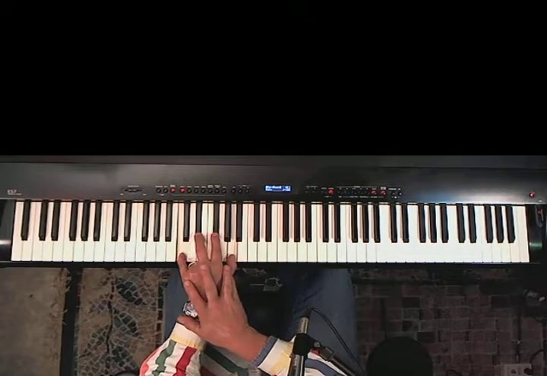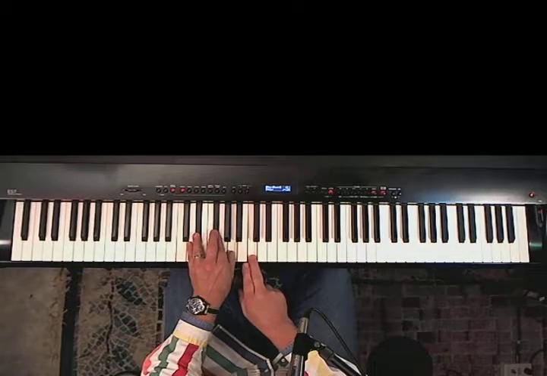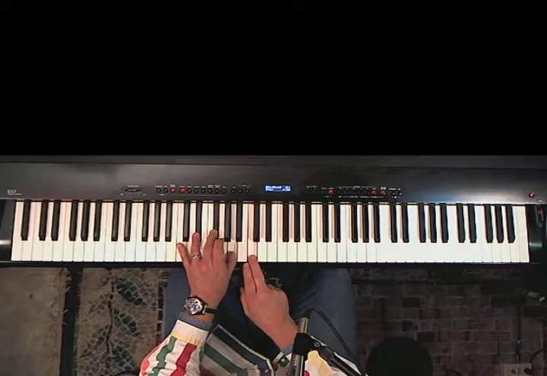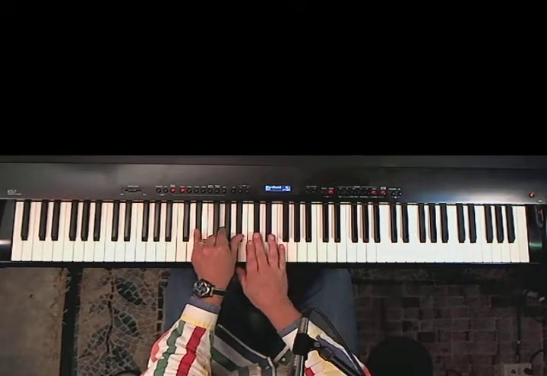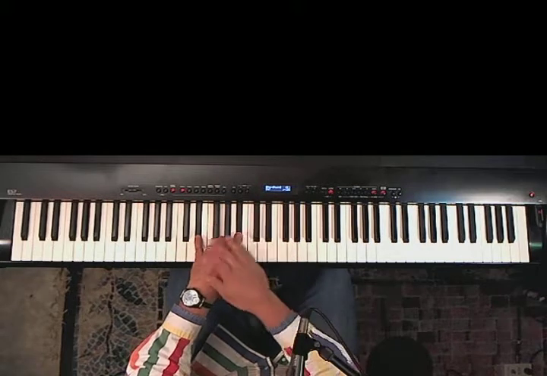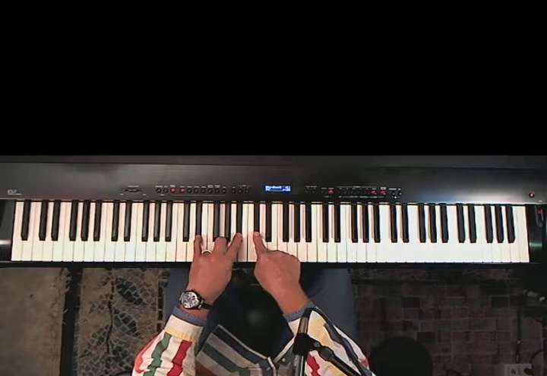Here's a C diminished 7. Let's put the C on top. Now we have an E flat diminished 7. Raise everything by a half step. That's an E7, an E flat 7. There's the E flat chord. Here's the octave, one whole step down, puts us on the D flat.